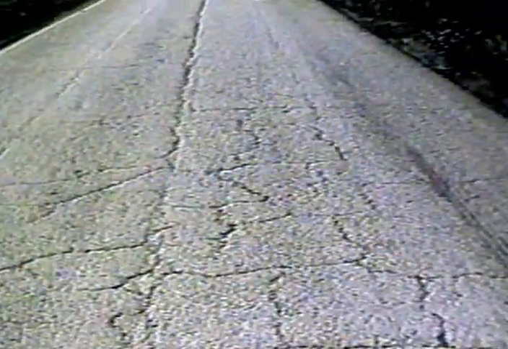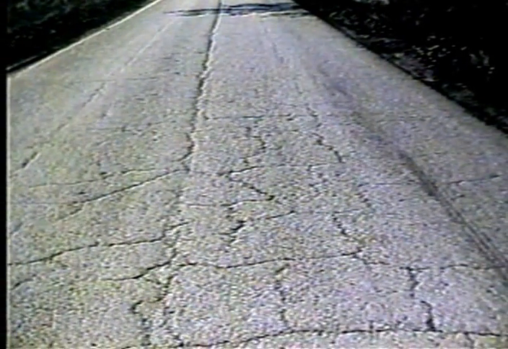Another form of cracking that is evident in asphalt pavements is called block cracking. It's where you get large squares formed in your asphalt pavement. Generally, the cracks will be at right angles to each other. The blocks may start as much as 10 feet square, and with time, they get smaller and smaller.